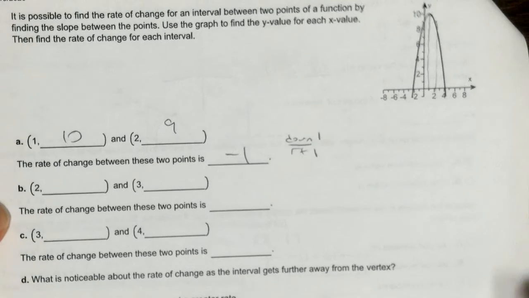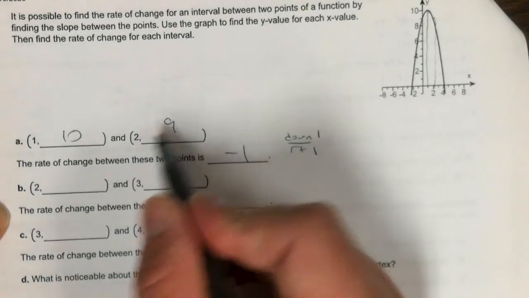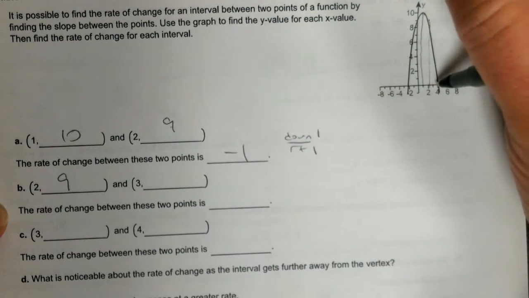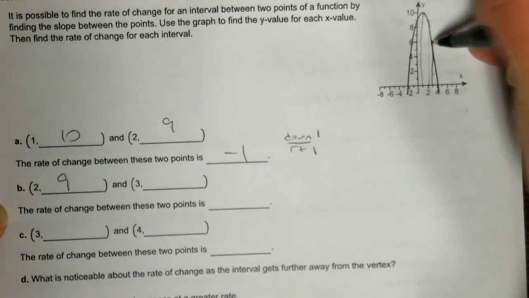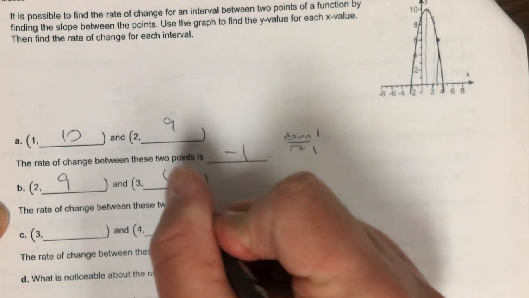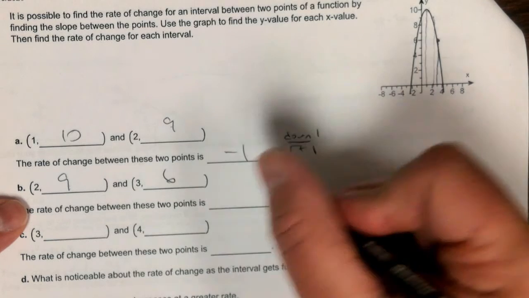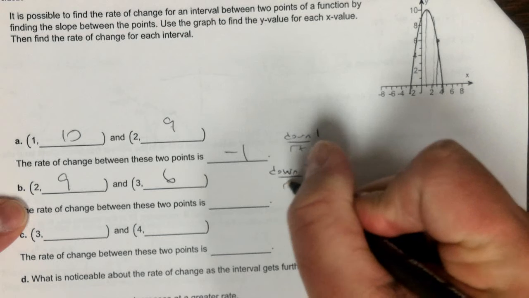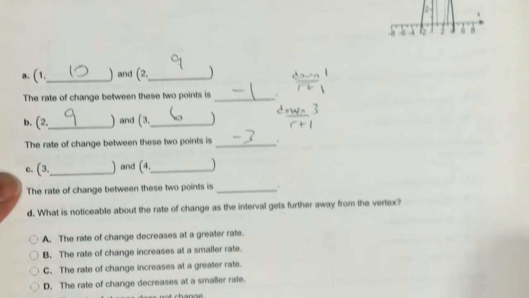The next one has 2. Oh, you again just put the same number here. But then 3 goes with 6. So this one is going down 3, right 1. So that's a slope of -3. Slope is the same as the rate of change.